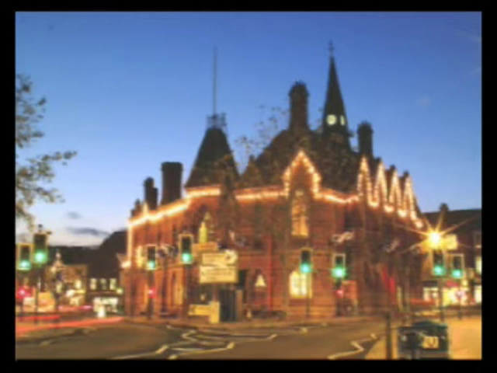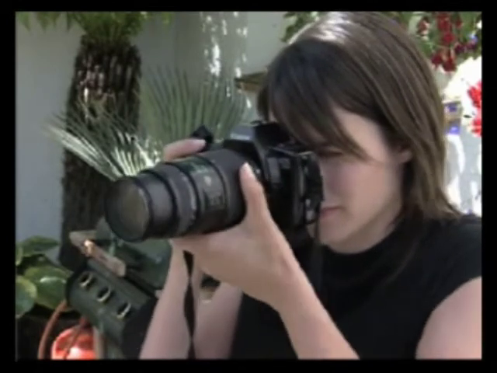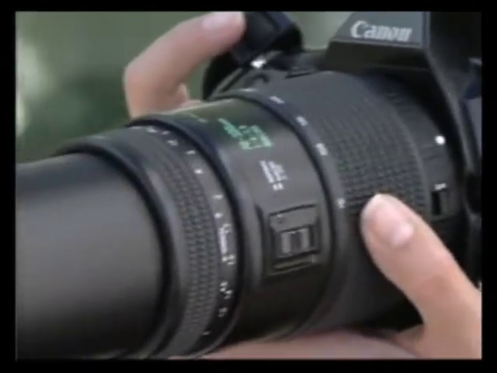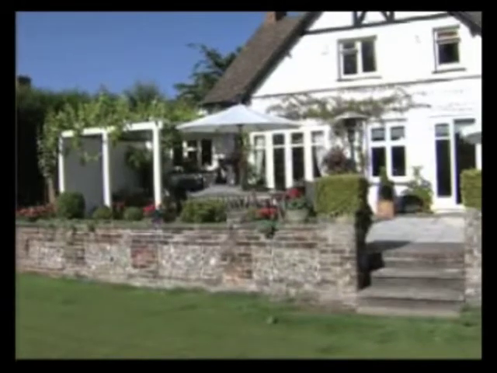altogether. The longer the shutter is open, the more tiny movements from your hands cause the image to blur. This is known as camera shake. The effect is proportional. The longer the focal length of the lens, the smaller the angle of view, so hand movement is magnified.